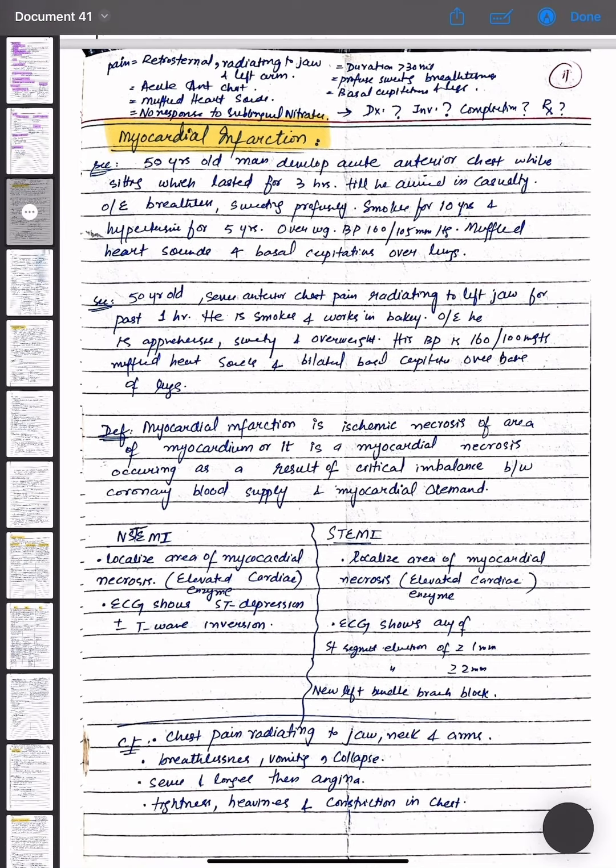So we have a scenario that there is a 50-year-old man who developed acute anterior chest pain while sitting, which lasted for 3 hours till he arrived in casualty. On examination, breathlessness, sweating profusely. He is a smoker for 10 years and hypertensive for 5 years. Overweight, BP is 160/105 mm of Hg. Muffled heart sounds and basal crepitations over the lungs are present.